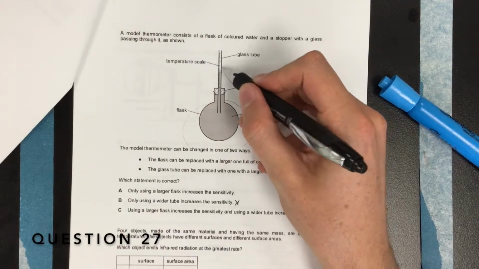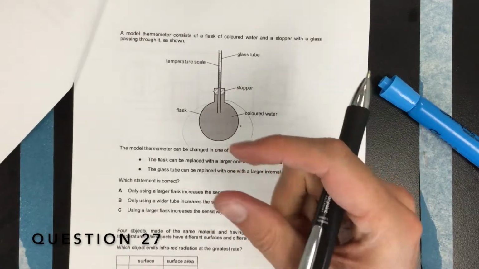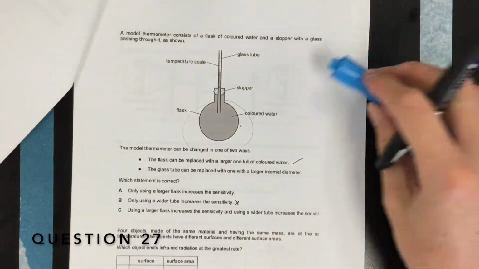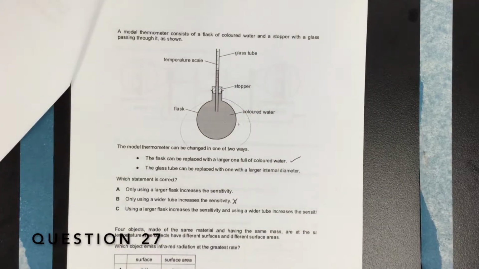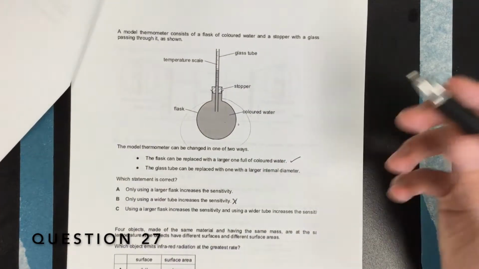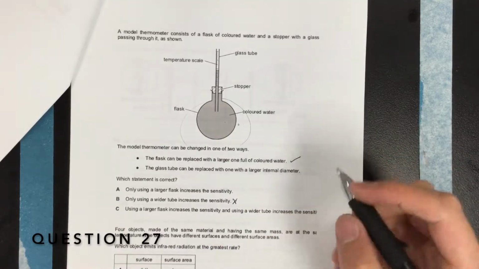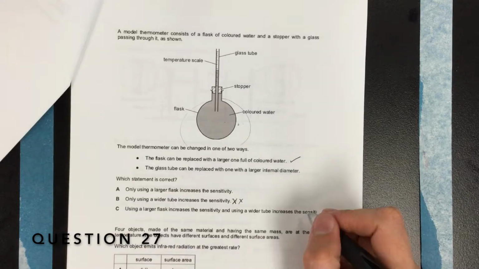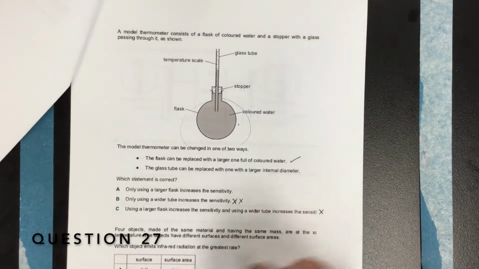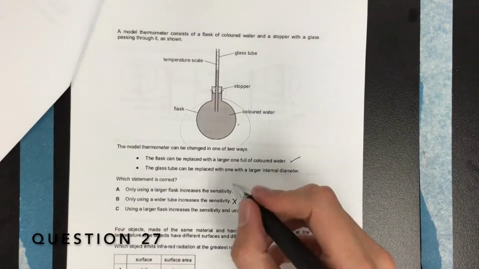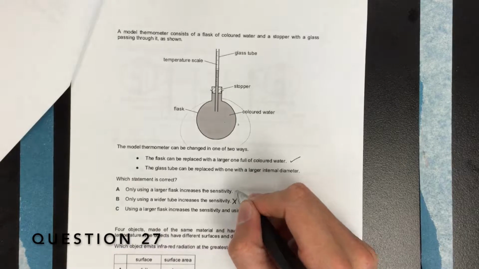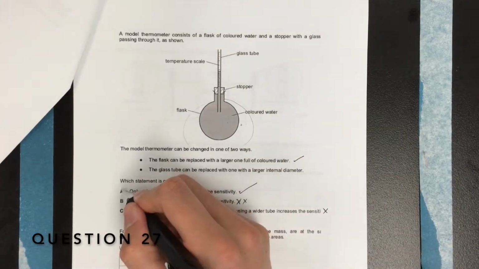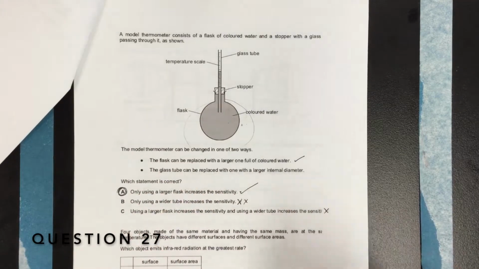So you've got more in a smaller height that's going up. So that means actually making the diameter of this tube larger will decrease the sensitivity. So we definitely know that this is wrong, and we also know now that the option for both of them is wrong. It has to be the one that only talks about the flask. So it is A. That is our answer. So I'm going to circle A.